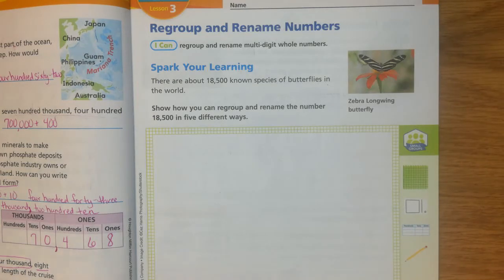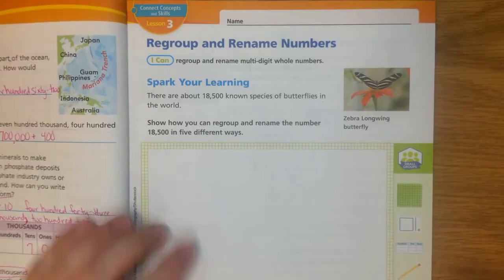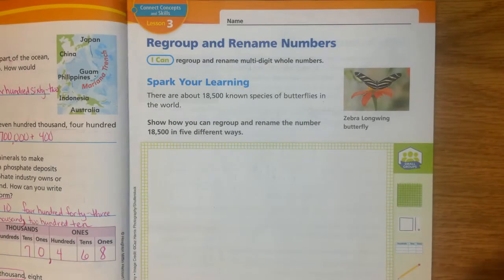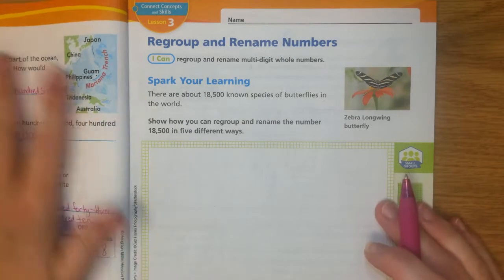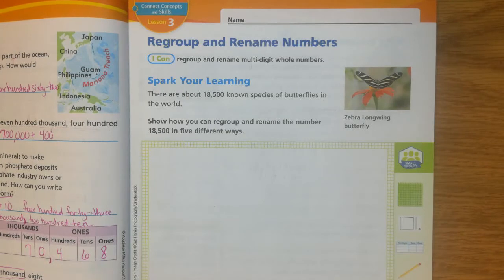Hello again, fourth graders. I am back to go over lesson 3 with you in our Into Math Module 1 work. And we've been talking about place value. We've been talking about writing numbers in different ways. We can write them in standard form. We can write them in word form. We can write them in expanded form. We can also do unit form.